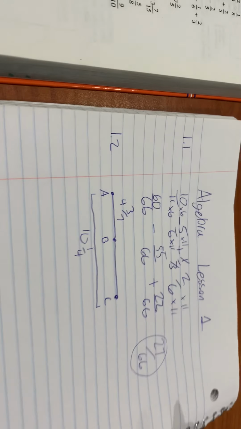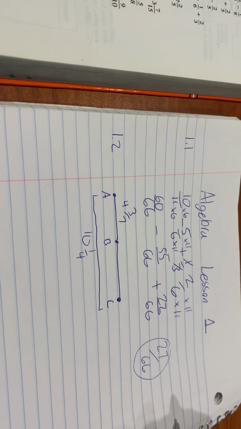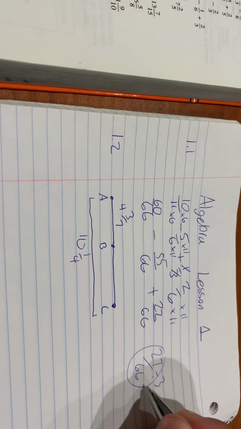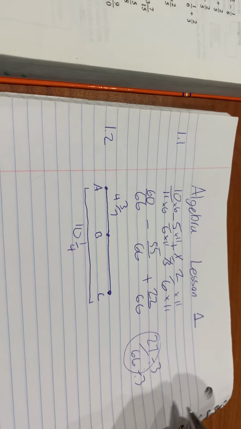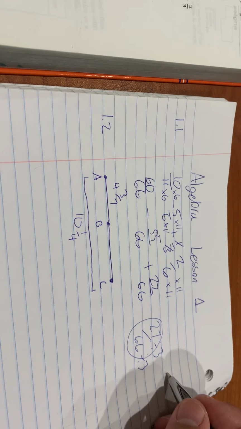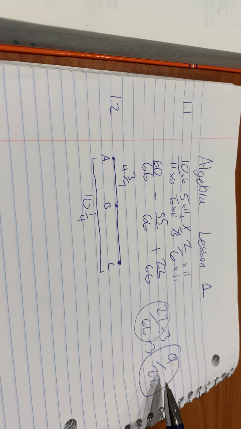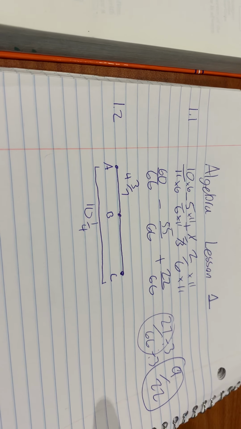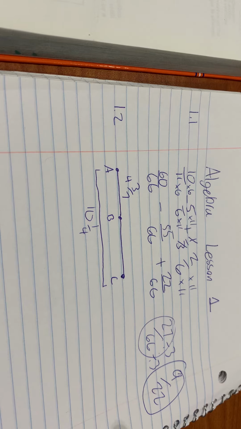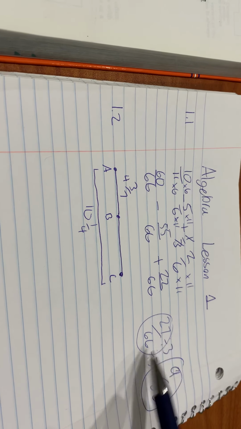However, this can be simplified. We can divide both the numerator and denominator by 3 and get 9 over 22. So we should always simplify our answer if we can.